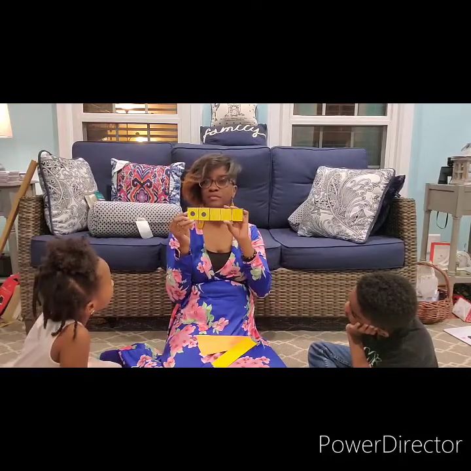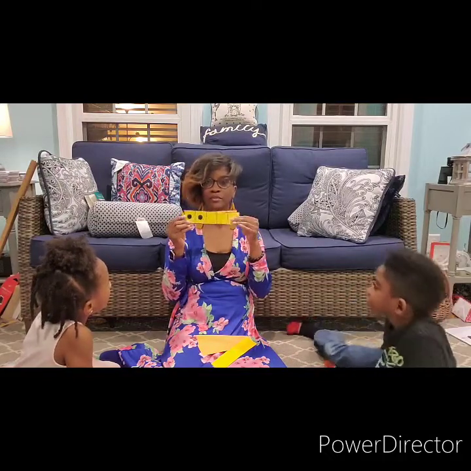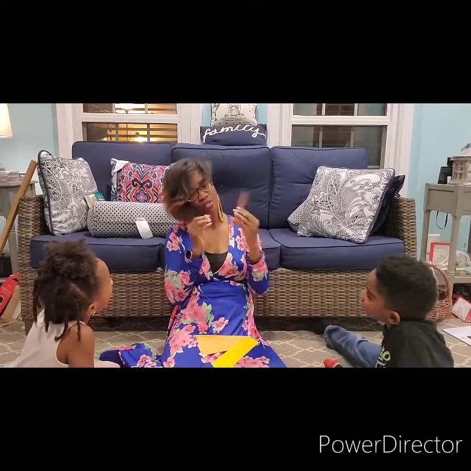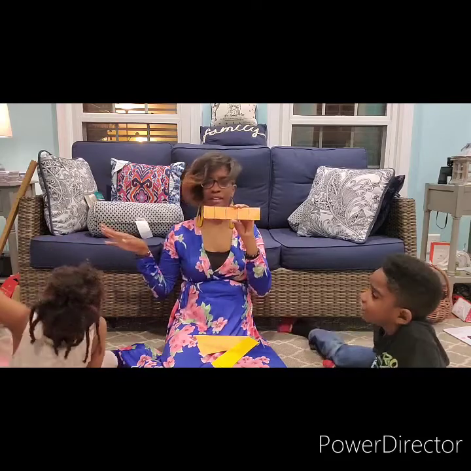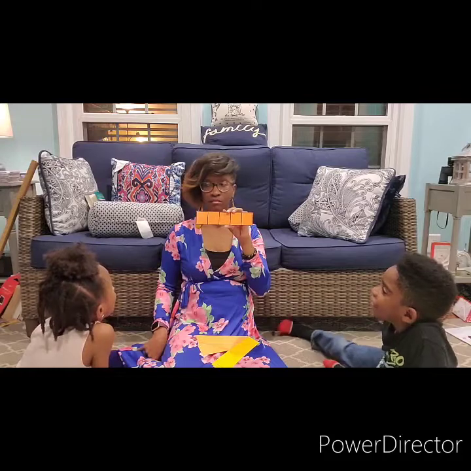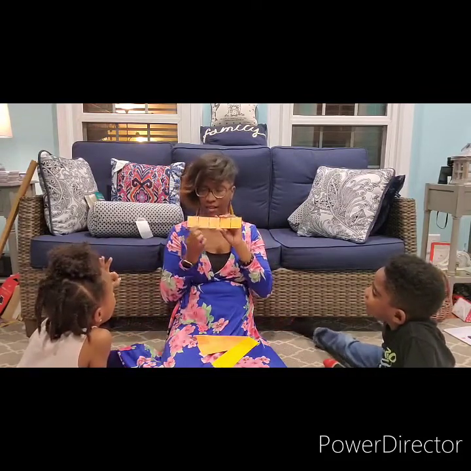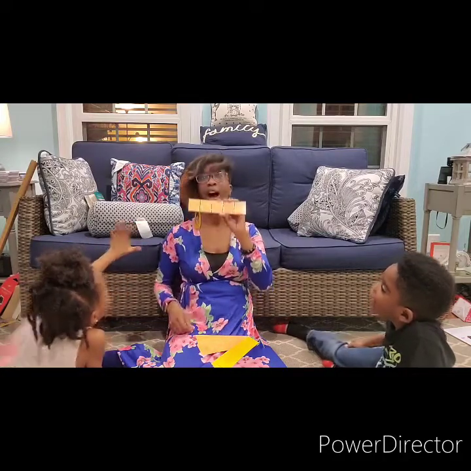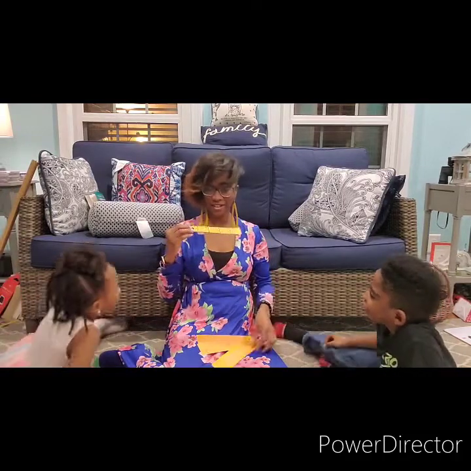How many dots? 2. 1, 2. How many are empty? 3. 1, 2, 3. How many dots? 0. Are you sure? You're right. 0 means what? Nothing. There's nothing there. So how many are empty? 5. That was a tricky one.